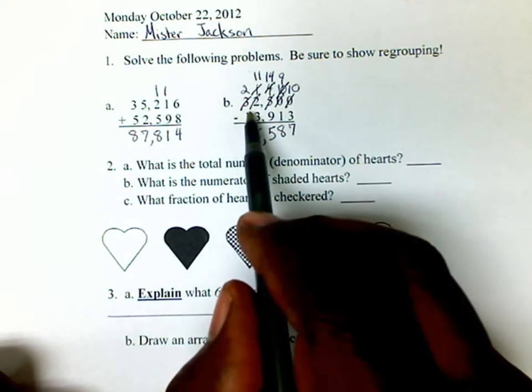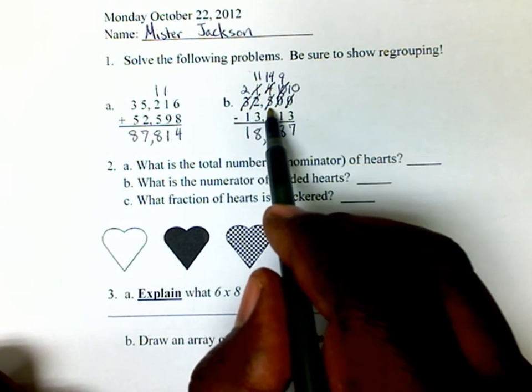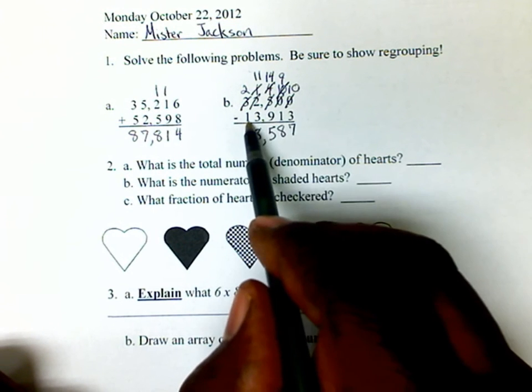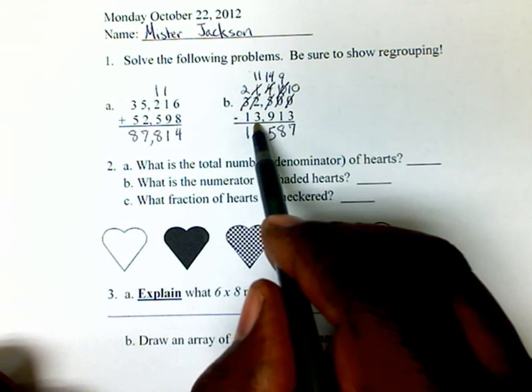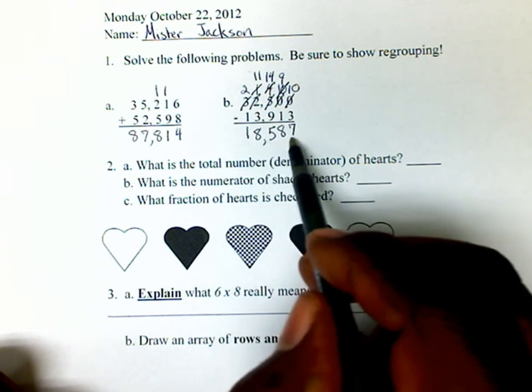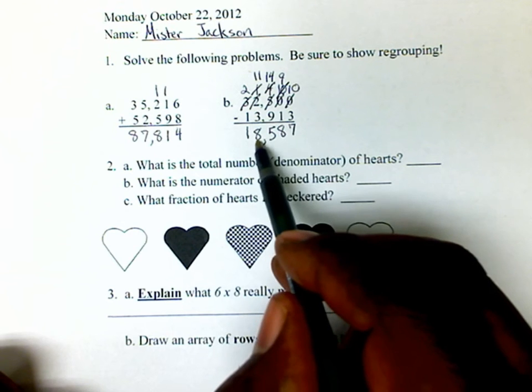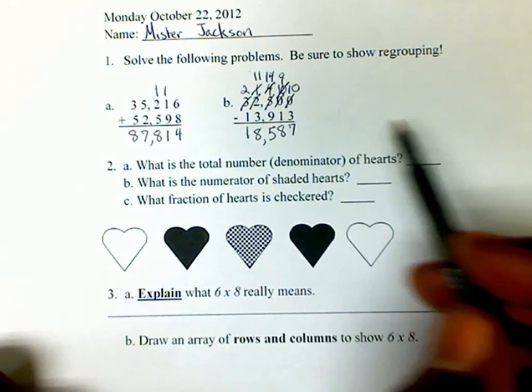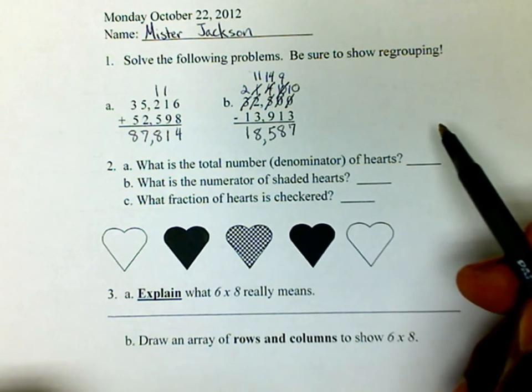So our minuend, 32,500, minus our subtrahend, 13,913, equals a difference of 18,587.